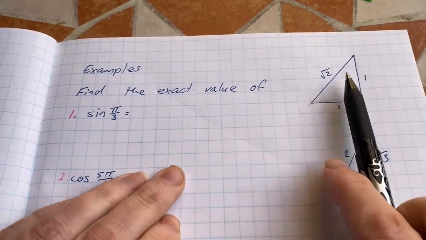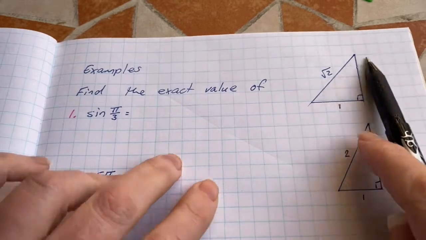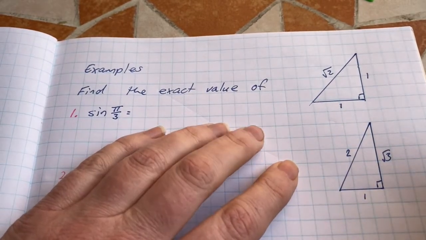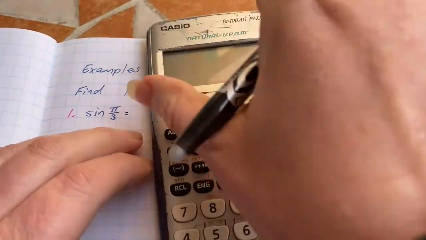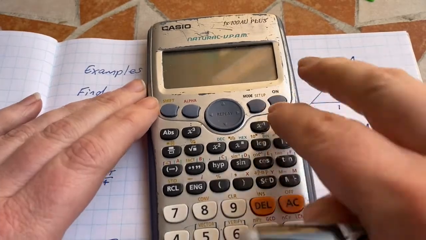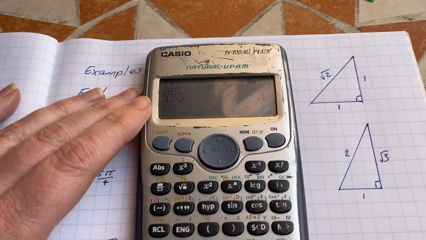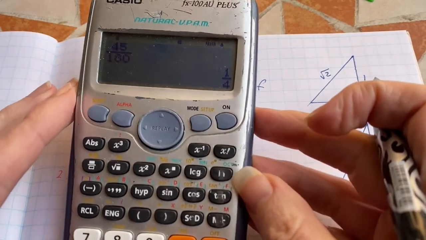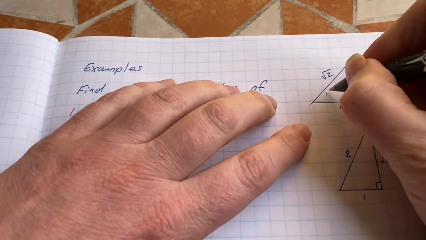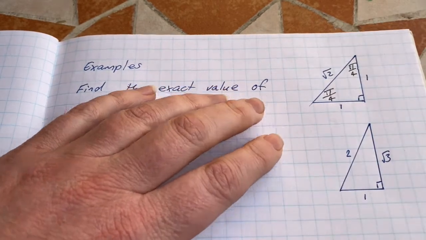Now, when we're finding exact values, we're always using these triangles. Now, normally this one's 45 and that one's 45. So 45 degrees, that's a quarter of 180. So if I said, what's 45 out of 180? Oh, let's turn that on. What's 45 out of 180? You can see that is a quarter, so that's pi on 4. So 45 degrees is pi on 4, and so that one up there is pi on 4 as well.